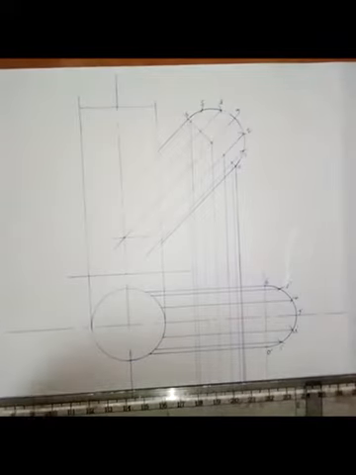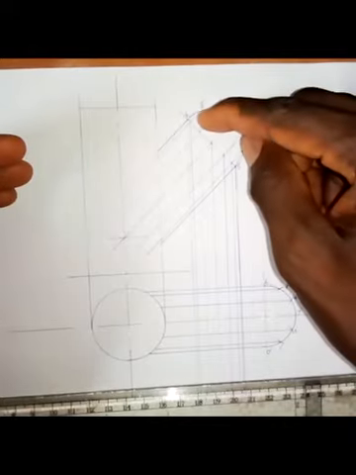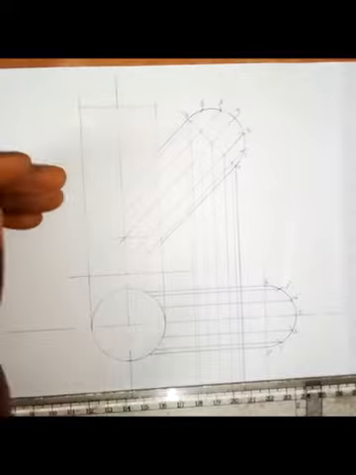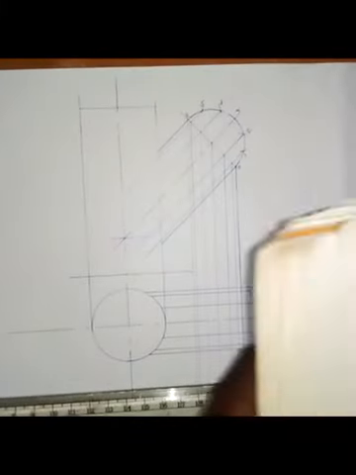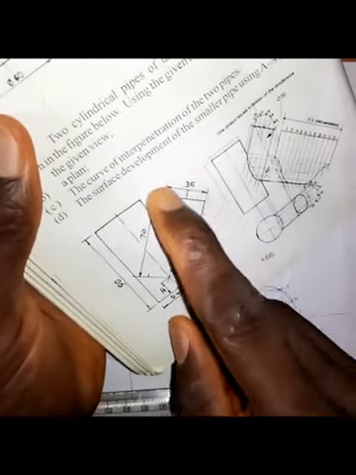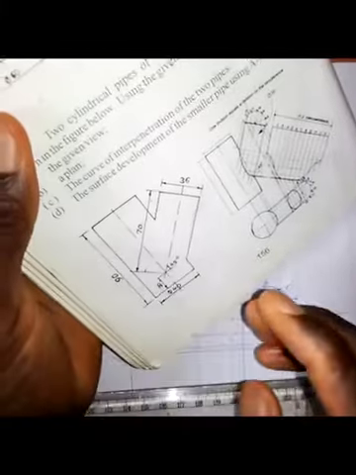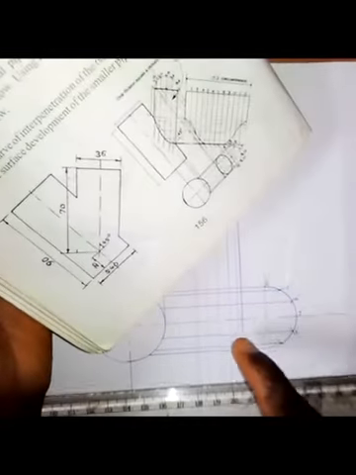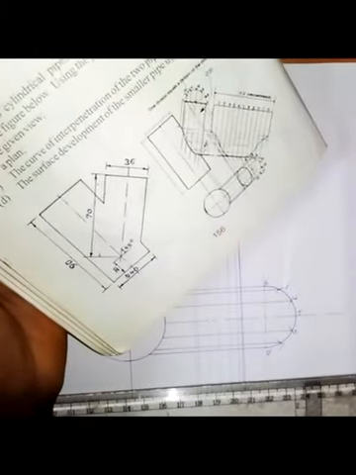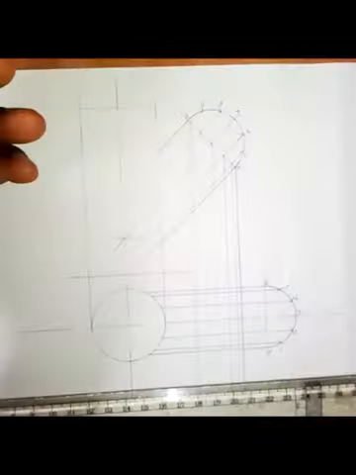So the next thing that I'm going to do is that when you are looking at this penetrating cylinder from the top, you are going to see a circle. But because it is inclined, when you draw its plan, it will not look like a circle. It will look like an ellipse in its plan. So that's what I want to bring out now.